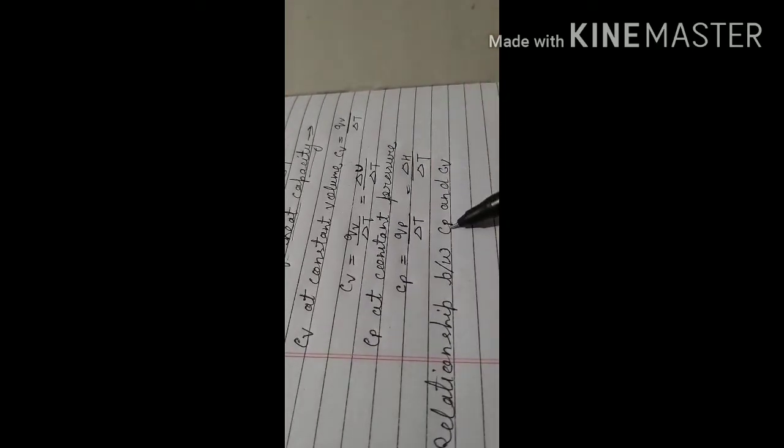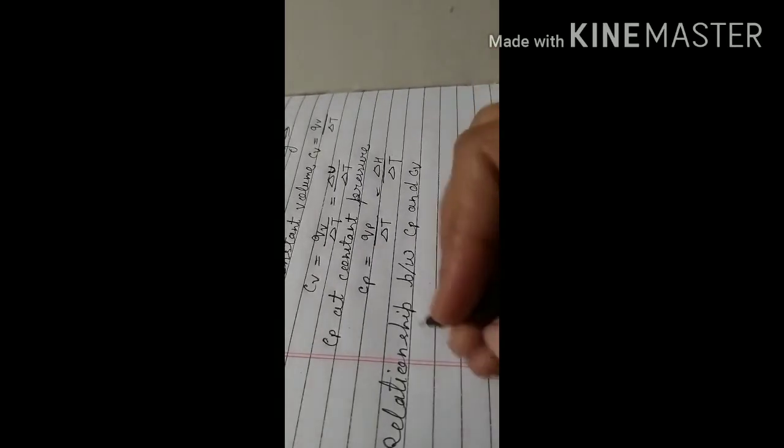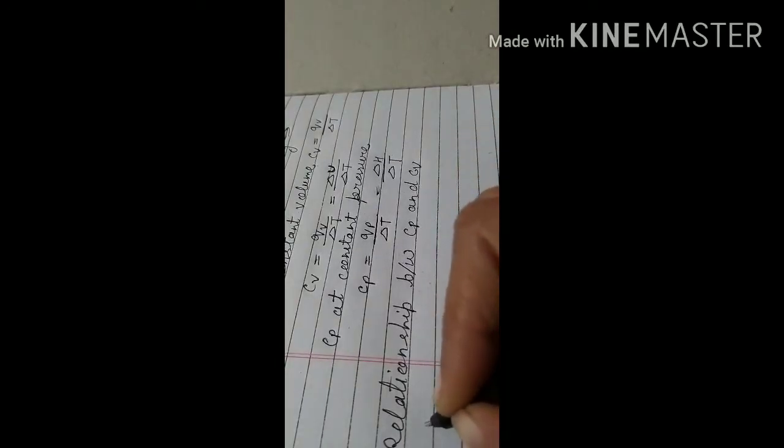Let us understand the relationship between Cp and Cv, the heat capacity at constant pressure and the heat capacity at constant volume. First of all, a few points I will write.